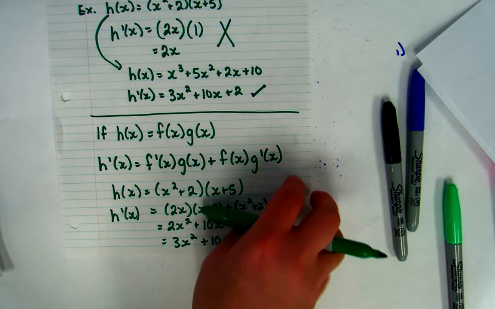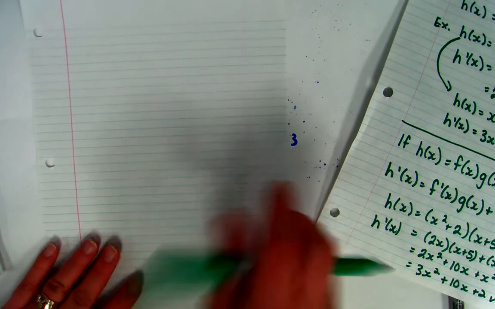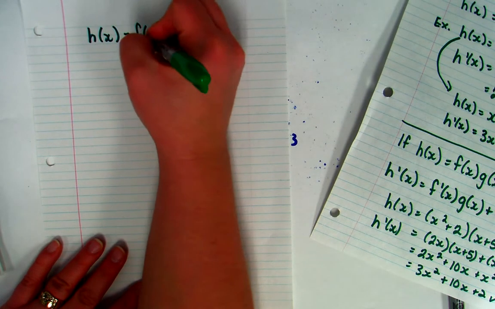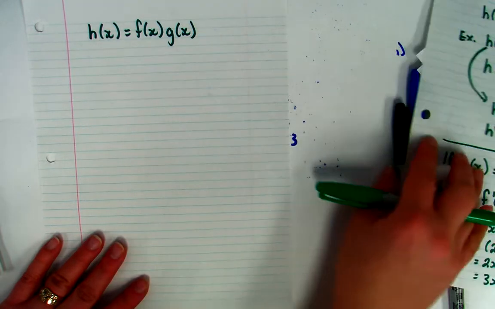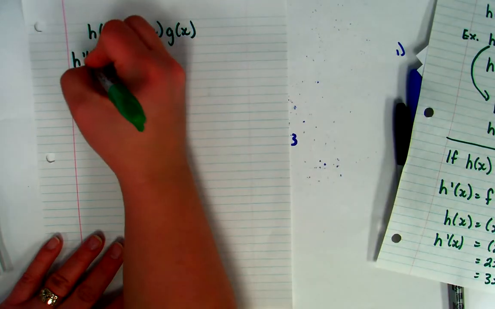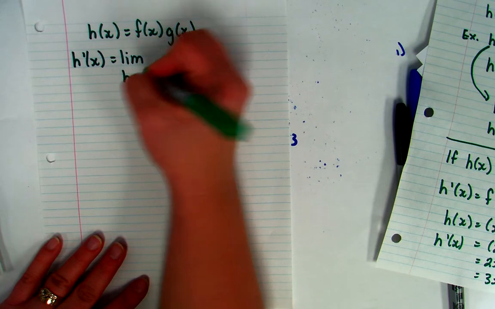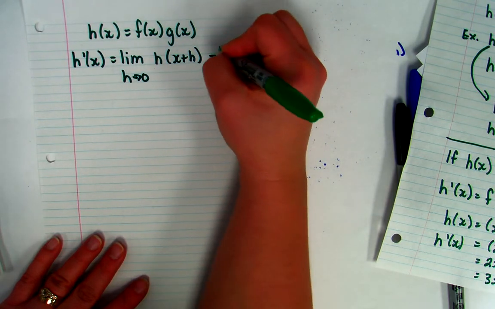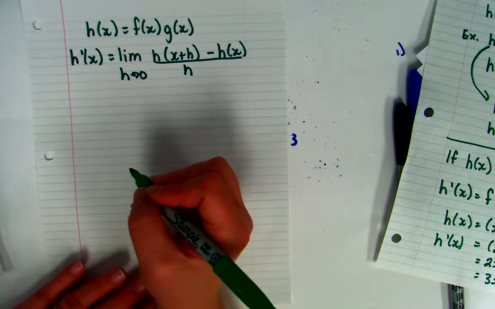But before we do more examples, I want to prove product rule to you. So we have h at x is equal to f at x, g at x. So I just have a product function. H prime is the limit as h approaches 0, h of x plus h minus h at x all over h.